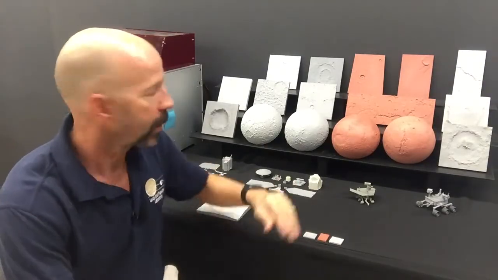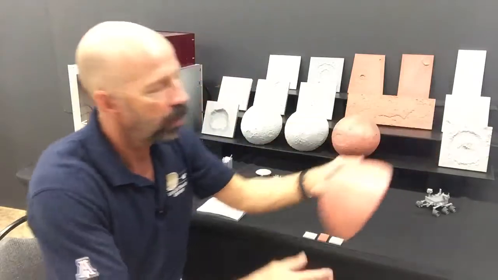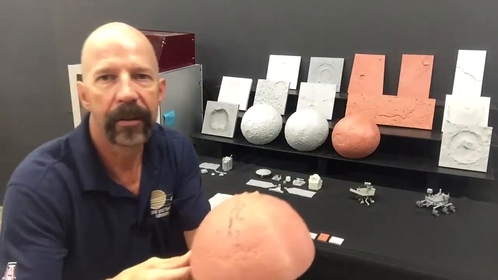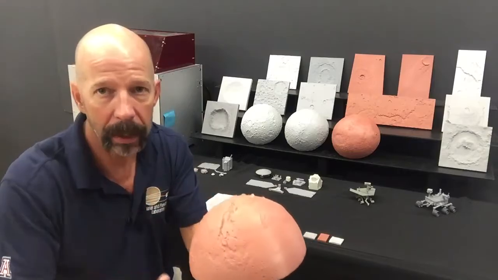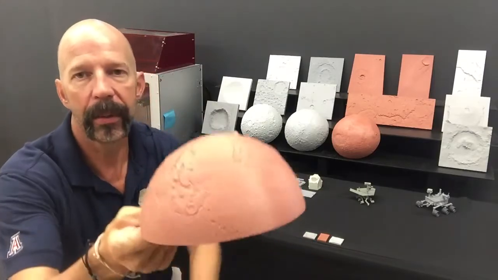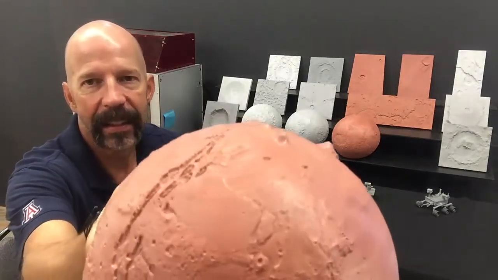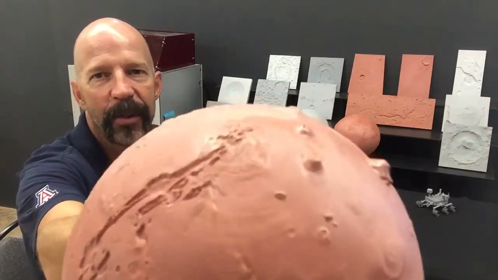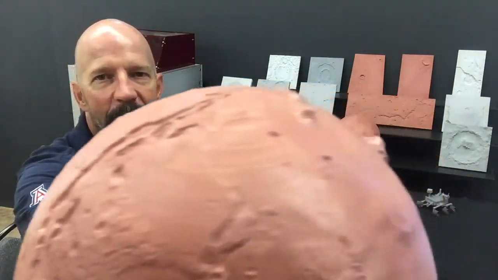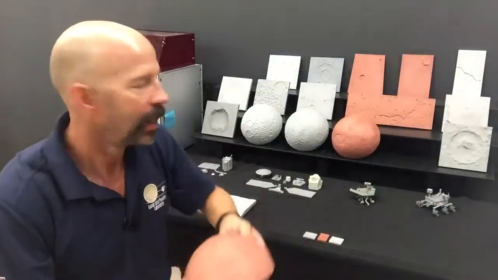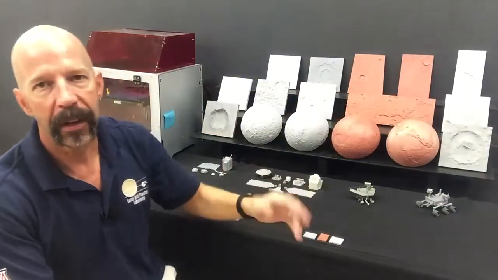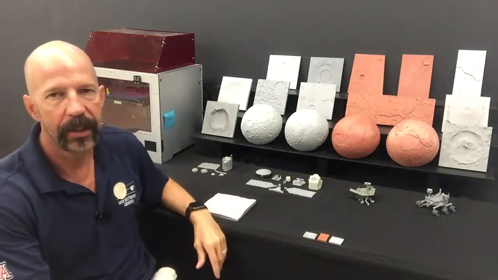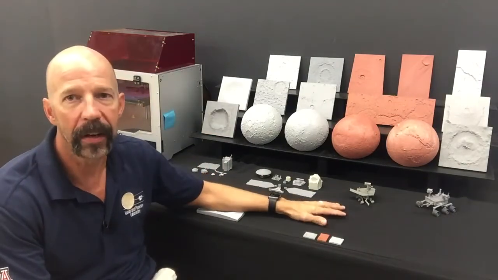So using this process, we can actually go to any planet that we have elevation profile data from, even if it's not the whole planet, just pieces of it, and we can reproduce tactilely that data. And so here's a hemisphere of Mars where you see Mariner Valley and the giant volcanoes, and allowing students to explore that. The other thing that we can do with this technology is produce models of spacecraft.